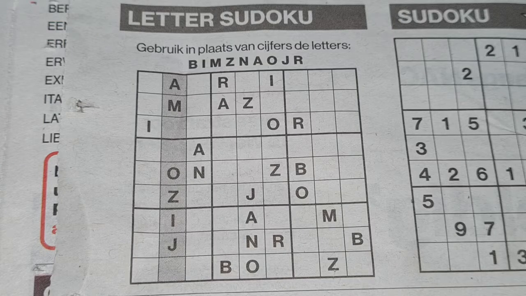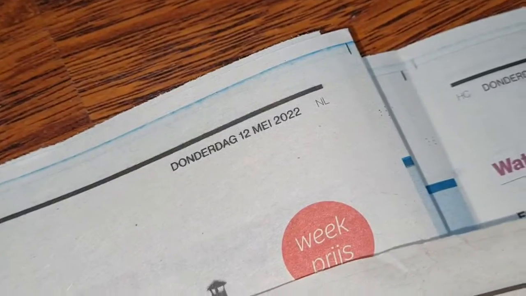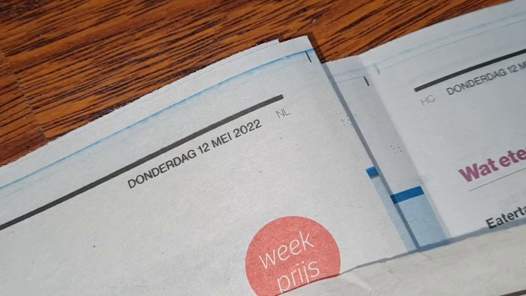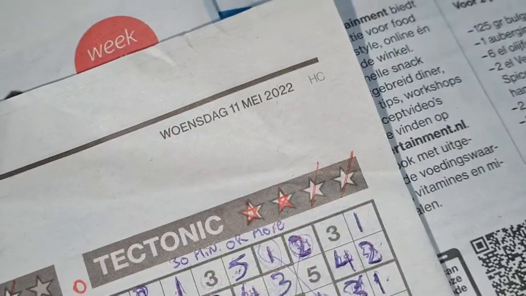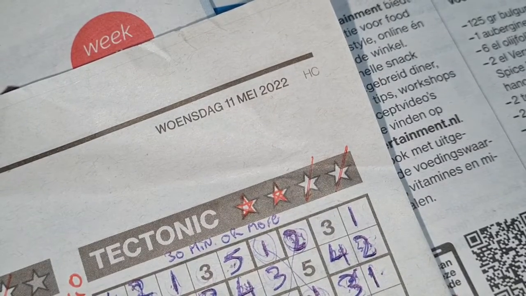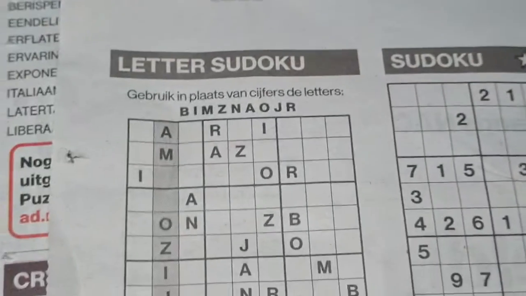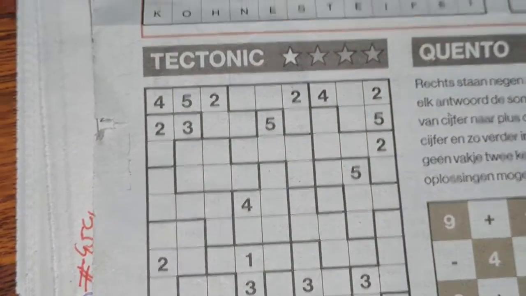Today in additional, well, it's not the additional of today. Today's actually Thursday, May the 12th, 2022. We have no additional in today's newspaper, so I've decided to solve the rest of the puzzles in yesterday's edition. Yesterday, Wednesday, May the 11th, 2022, we have 3 puzzles left: the letter Sudoku, the Sudoku with 2 stars, and the tectonic with 1 star.